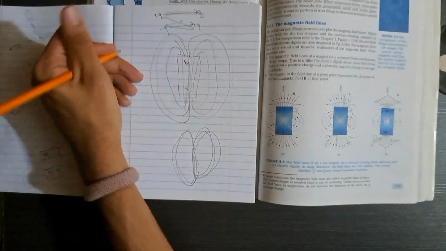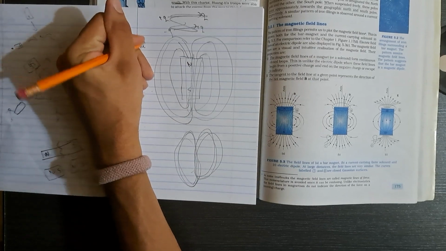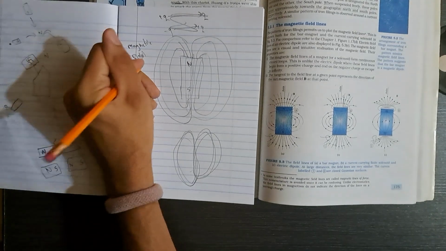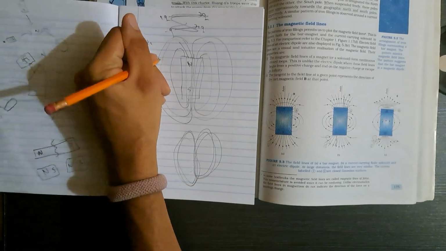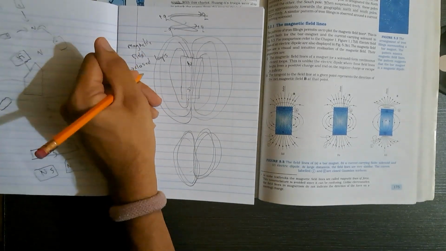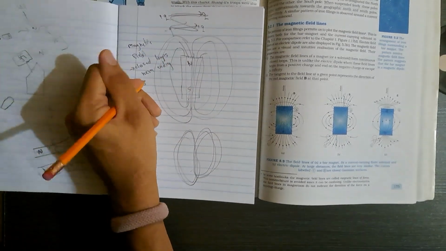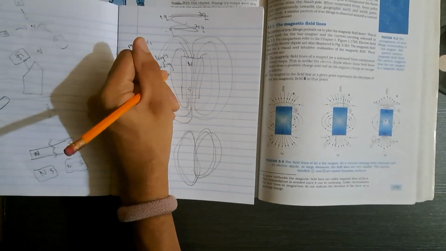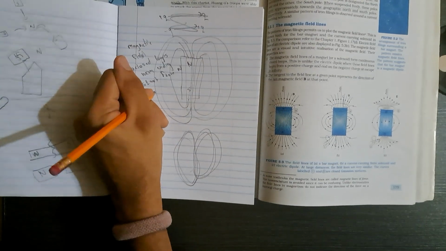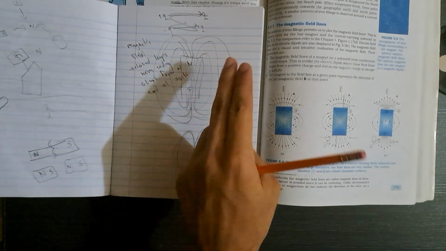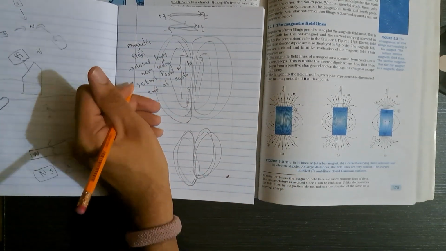This phenomenon is called the magnetic field. They form closed loops, never ending, starting from north and ending at south, but they still go within the magnet. Okay, this is for the theory part we are saying about this.